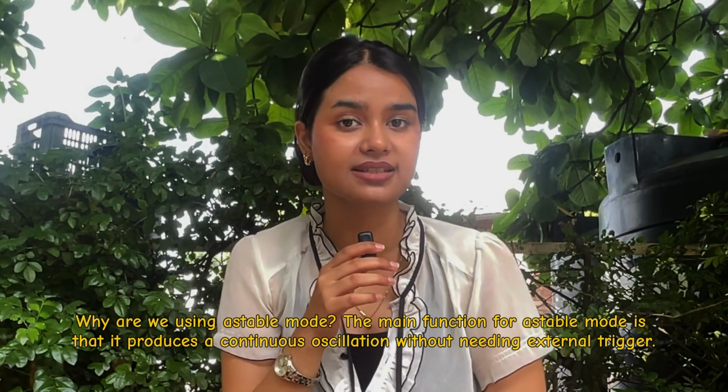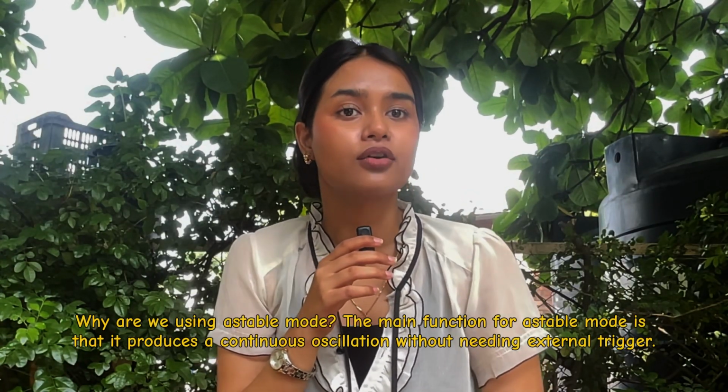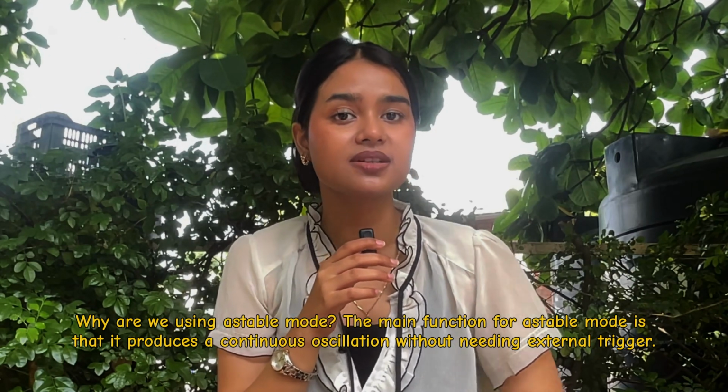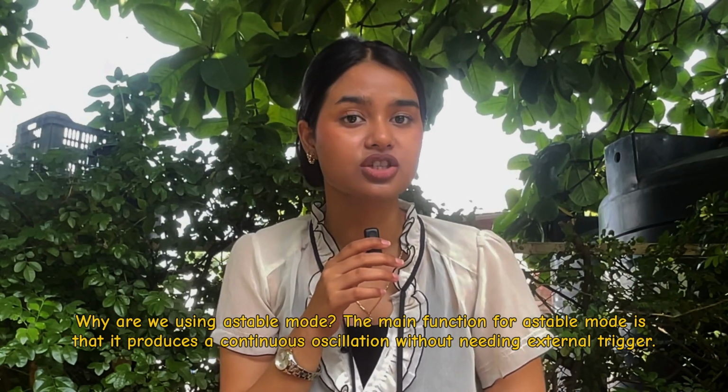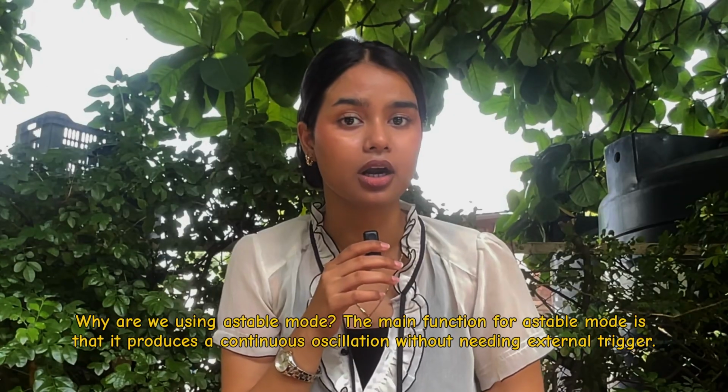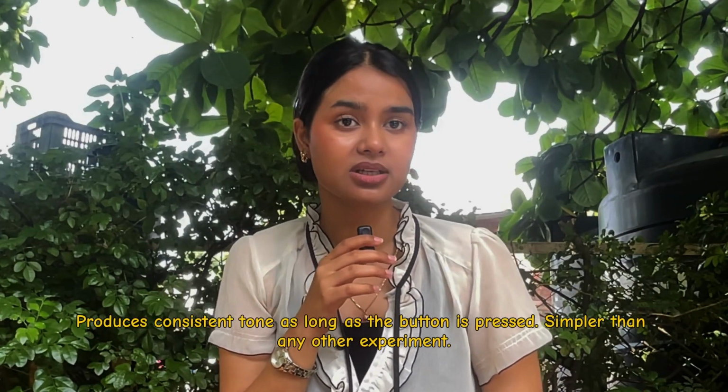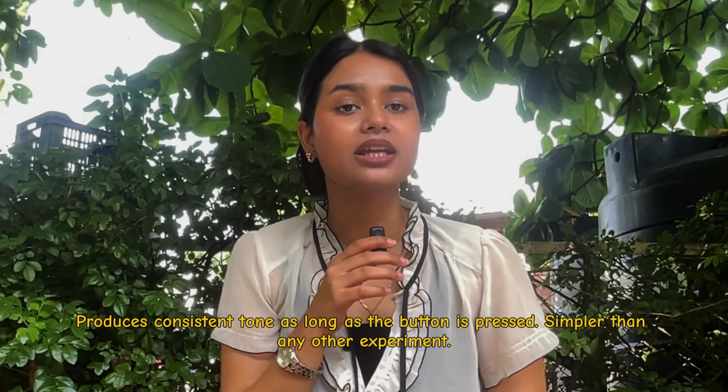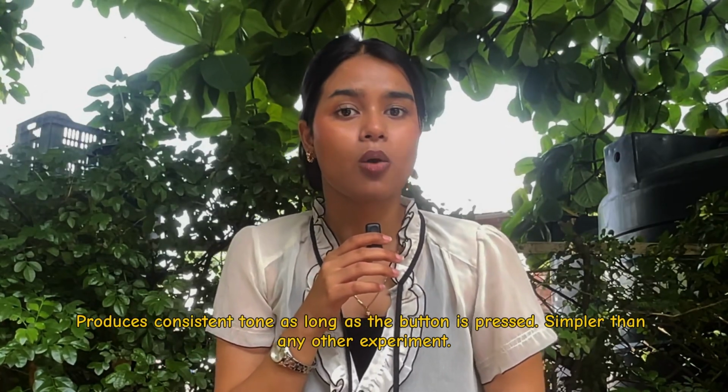Why are we using astable mode? The main function of astable mode is that it produces a continuous oscillation without needing an external trigger, and produces a consistent tone as long as the button is pressed, simpler than any other experiment.